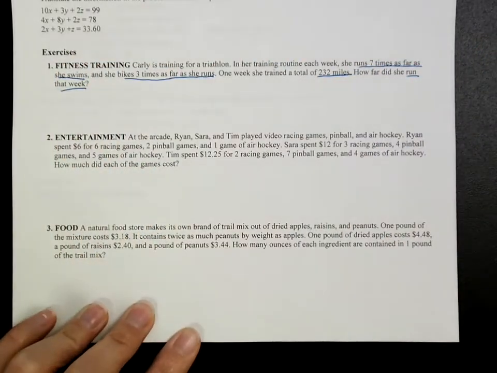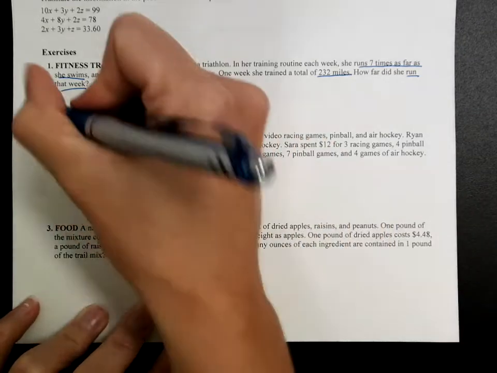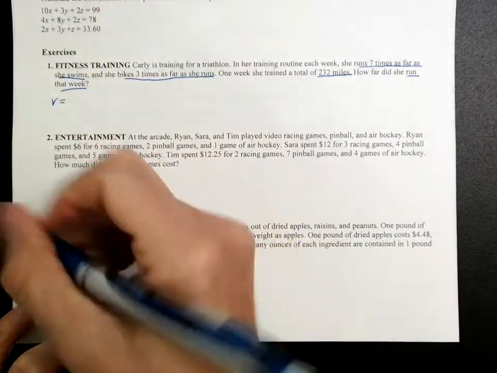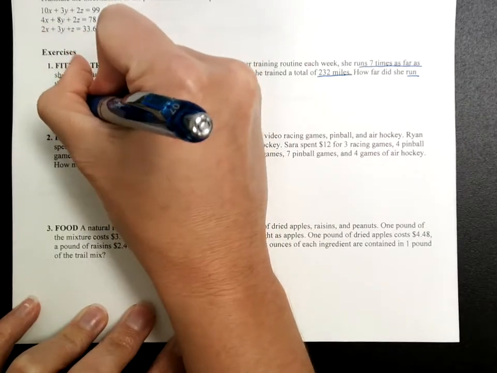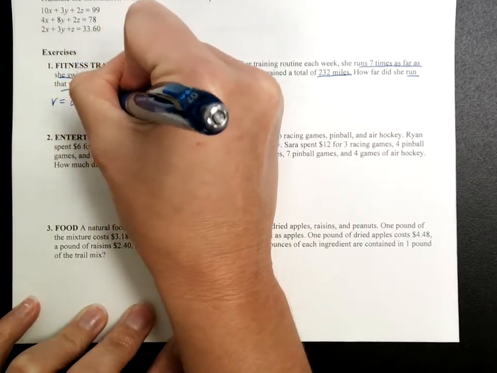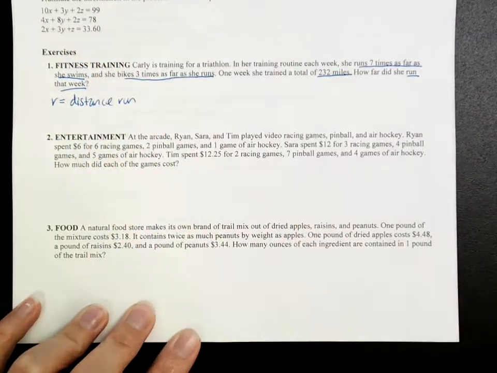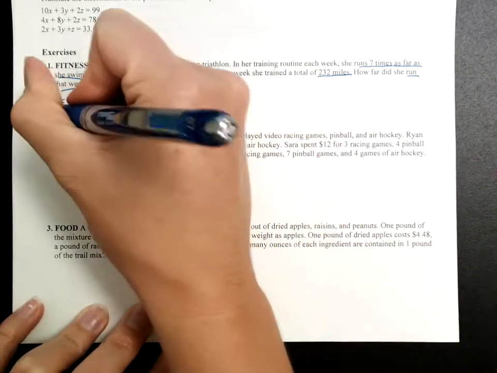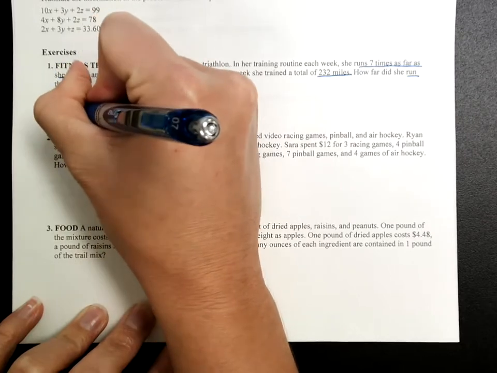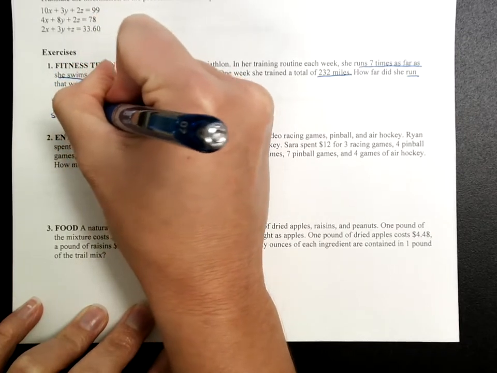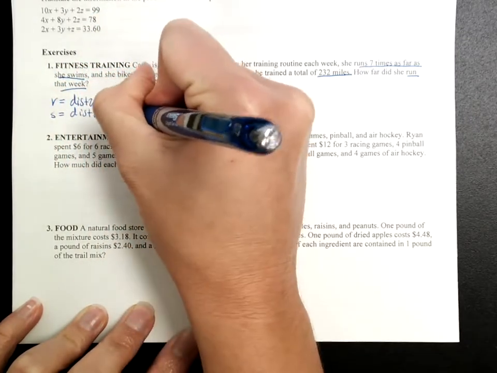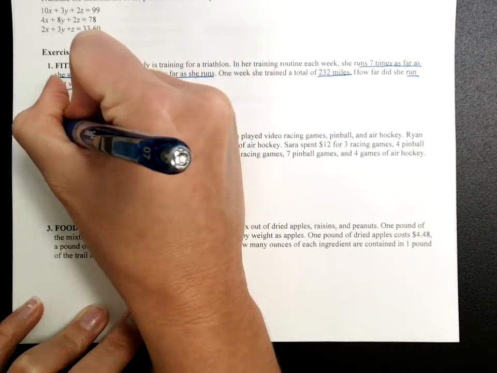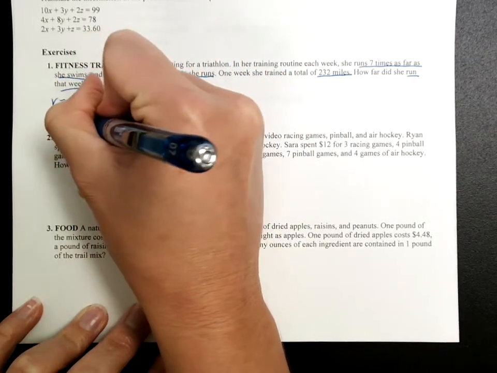The question, how far did she run that week, tells me that one of my variables is going to be the distance ran. Your other two variables are going to be distance swam and B, distance biked.